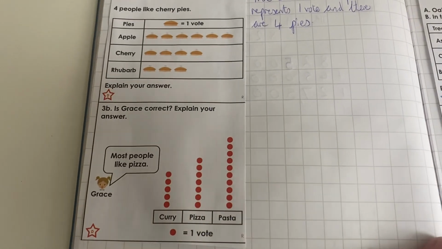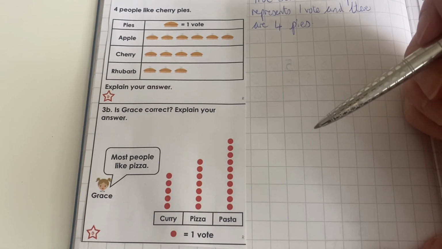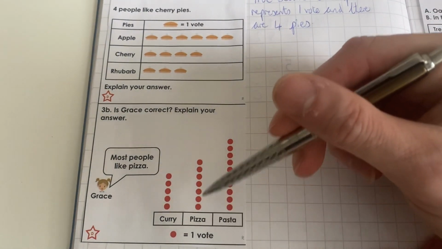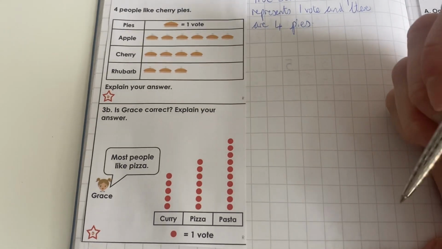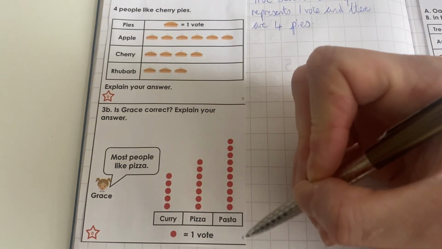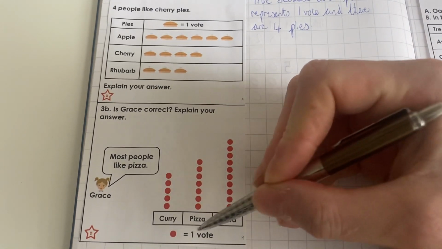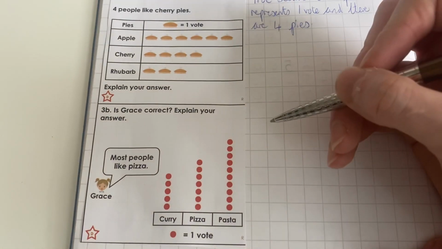Explain your answer. Most people like pizza. Now we could very quickly add these all up, but a pictogram allows us to see it visually. Now if each circle equals 1 vote, the food that has the most amount of circles is going to be the most popular.